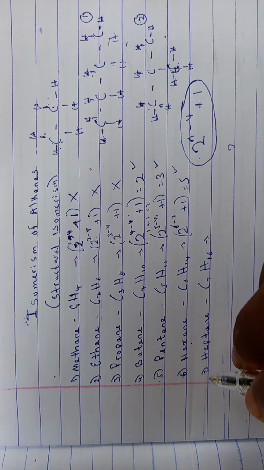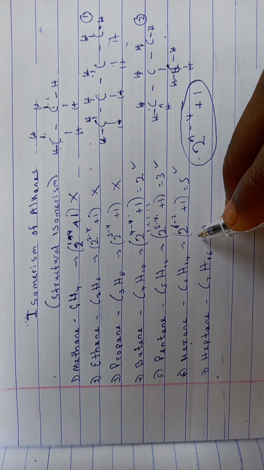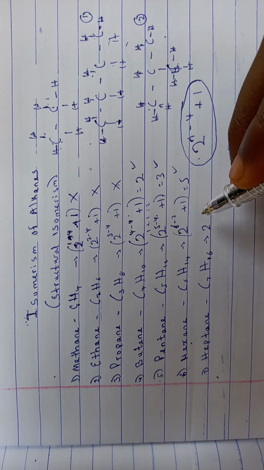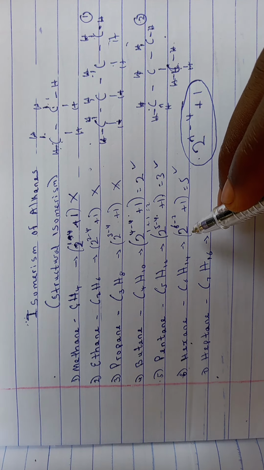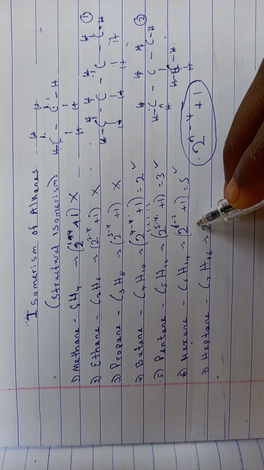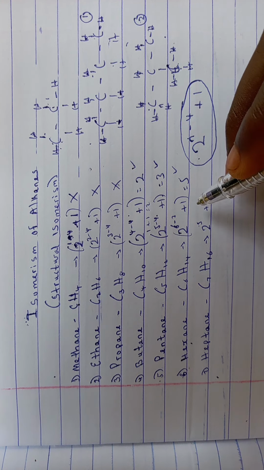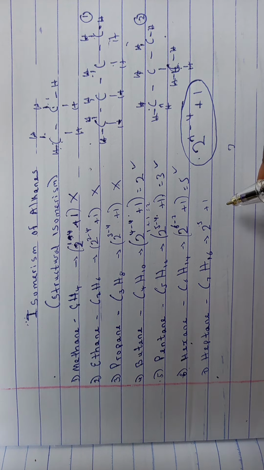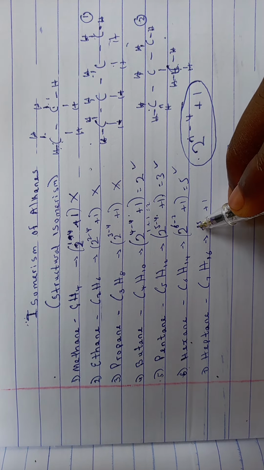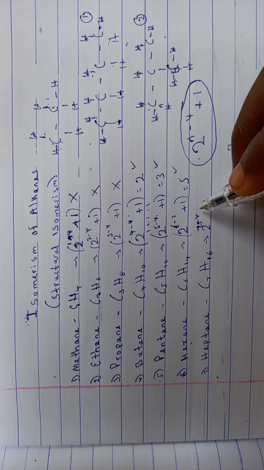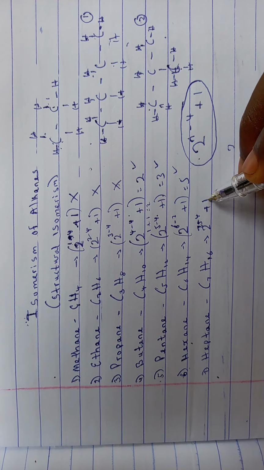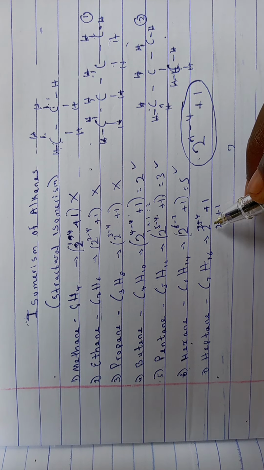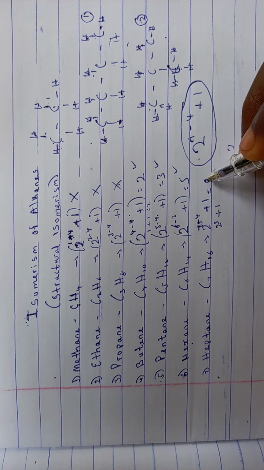Now, heptane here, that will be 2 raised to power 7 minus 4 plus 1. Sorry. So 7 minus 4, we have 3. So 2 raised to power 3 plus 1, right? So 2 times 2 is 4, times 2 is 8, plus 1. We have 9. I hope I'm clear.